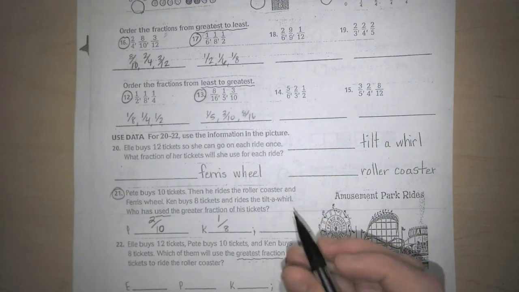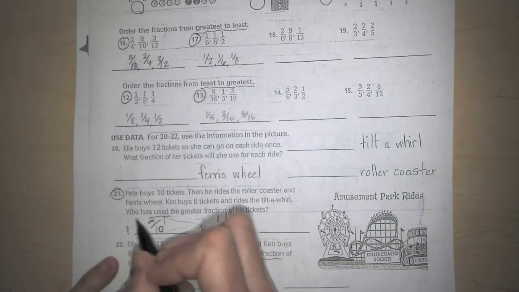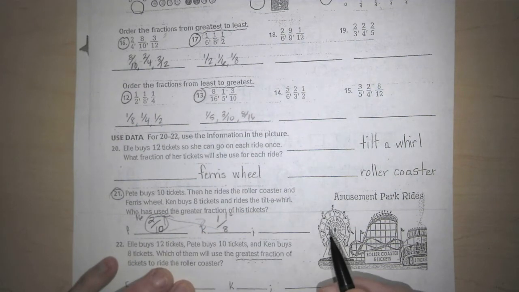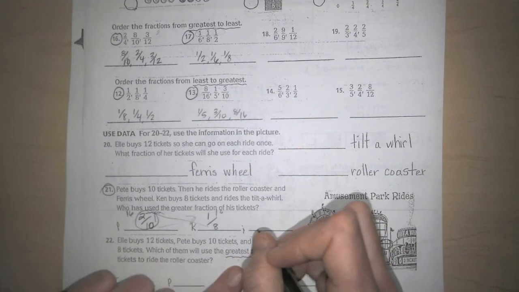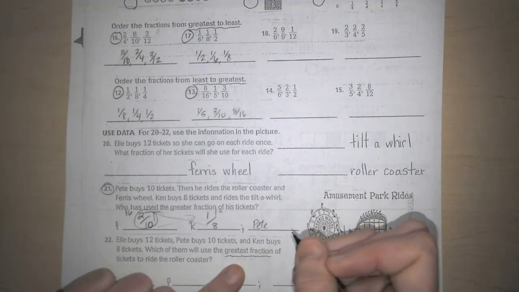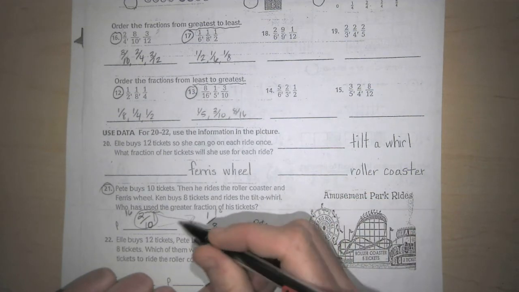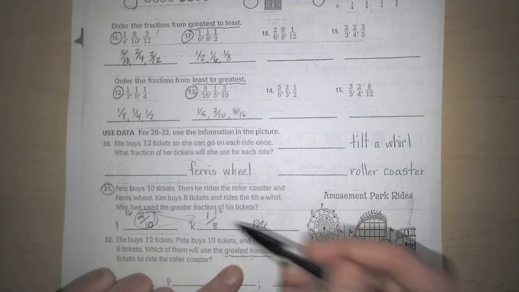Now I have to figure out, okay, who rode more. So I'm going to cross multiply. So I have 10, and I have 16. So 2/10 is bigger. So the person who used a greater fraction of his tickets was Pete, because he used 2 out of 10 versus 1/8. 1/8 is smaller.